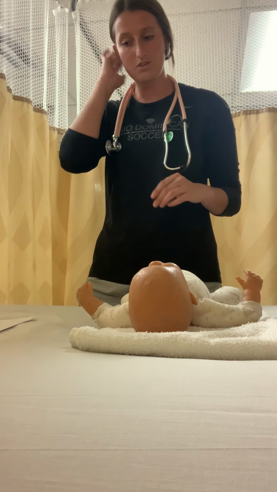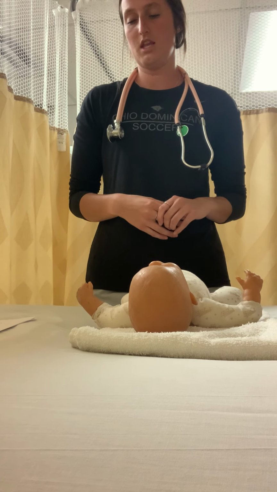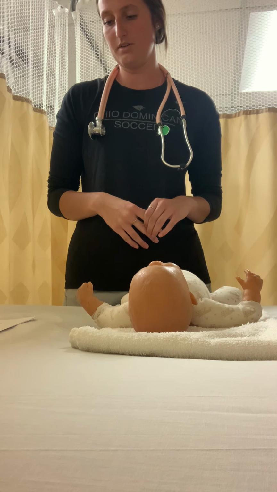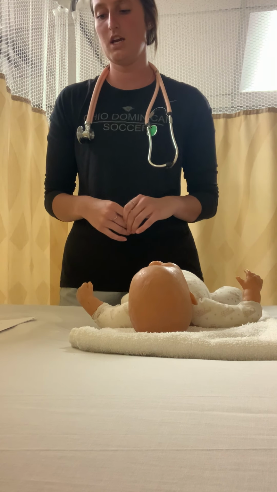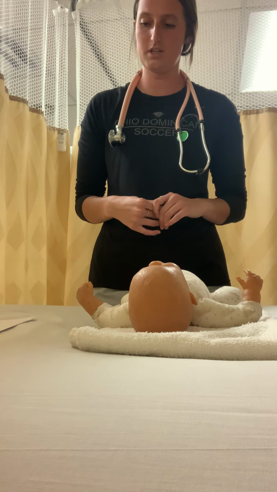So if the chest and abdomen are moving together in respirations, it's normal to see the abdomen moving more than the chest. And then I would count these for a full minute. Normal rate is 30 to 60 breaths per minute, and I would look for any signs of respiratory distress.